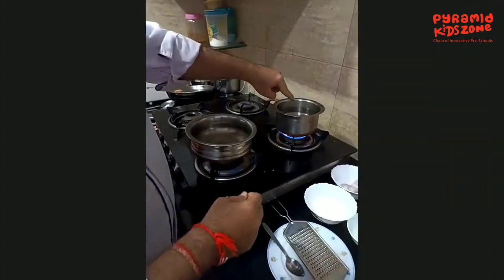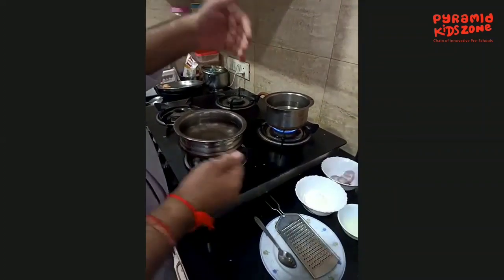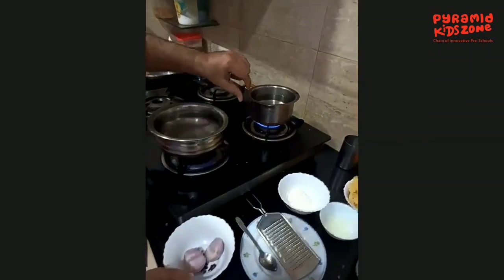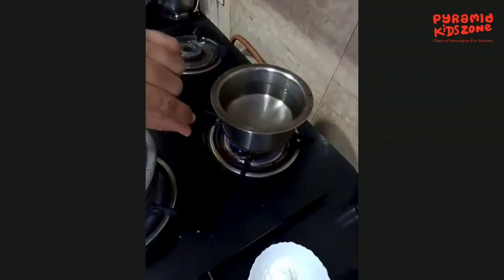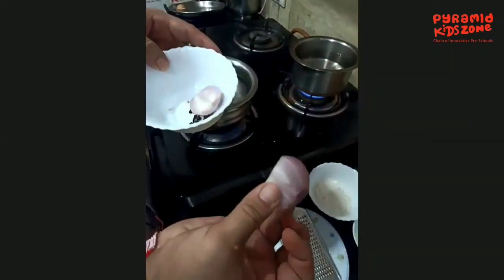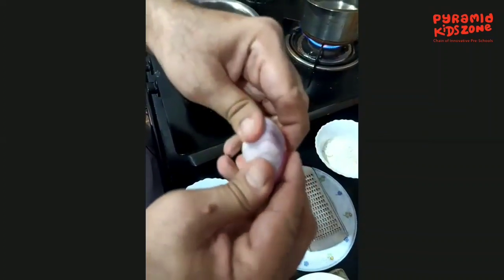Okay. Since we will be using this water for our pasta, how much water have I taken? I have taken about half a liter of water over here. The onions which you see, this is broken into two.